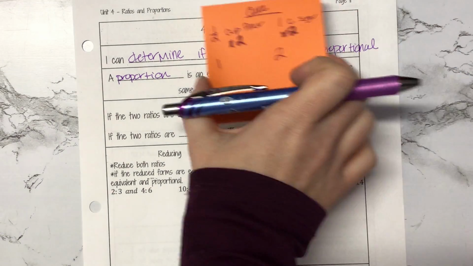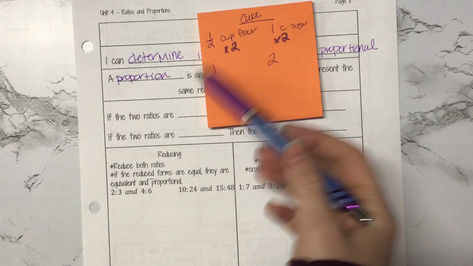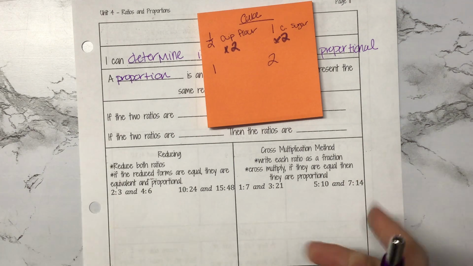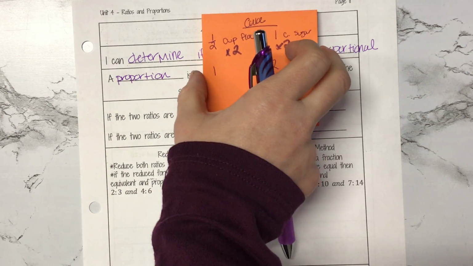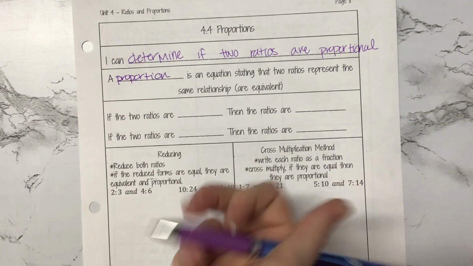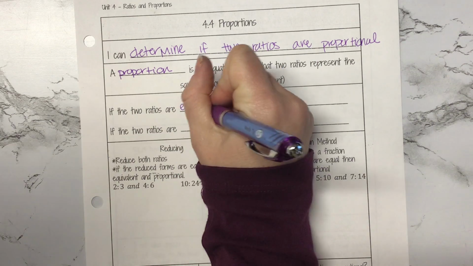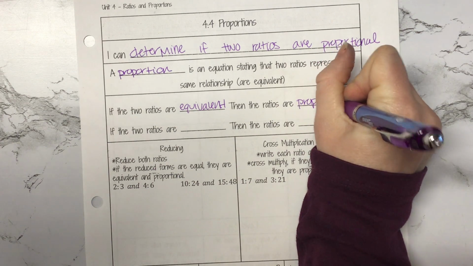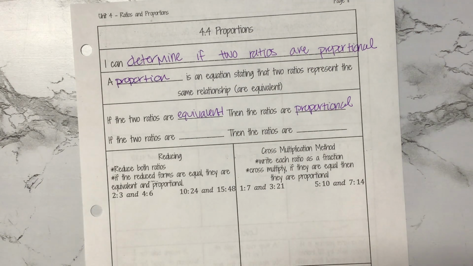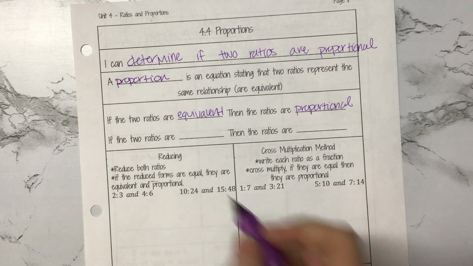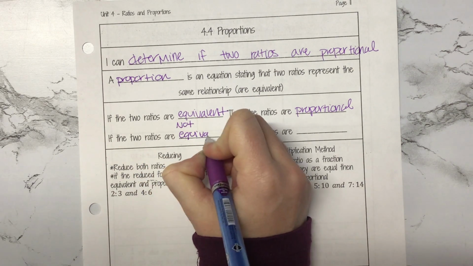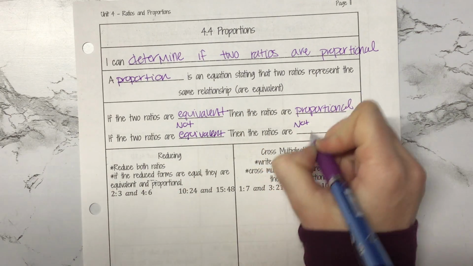So, what we would find out if I reduced these or found their unit rate is that they would be equivalent. So if I reduce them, I should get the same thing if they're describing the same relationship. So if I reduce them and the 2 ratios are equivalent, that means that they are proportional. And if I reduce them and don't get the same thing, so they're not equivalent, then they are not proportional.